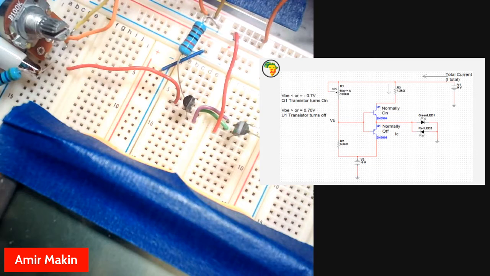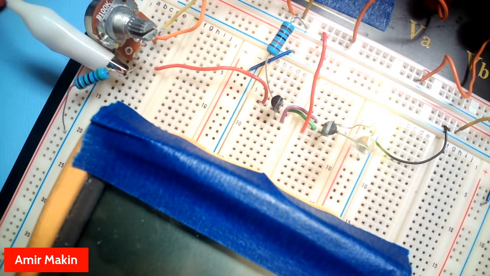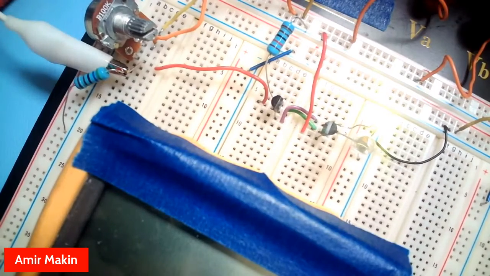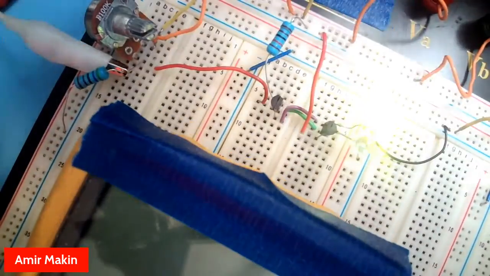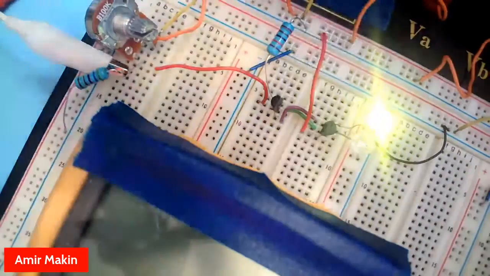And what I'm going to do in order for you to see it clearer, let's see if I can get rid of the, there we go. Now, if you look here, you will see that the green LED is lit.